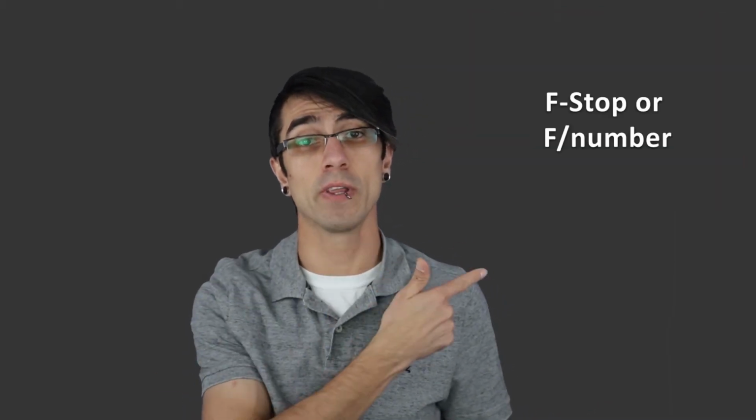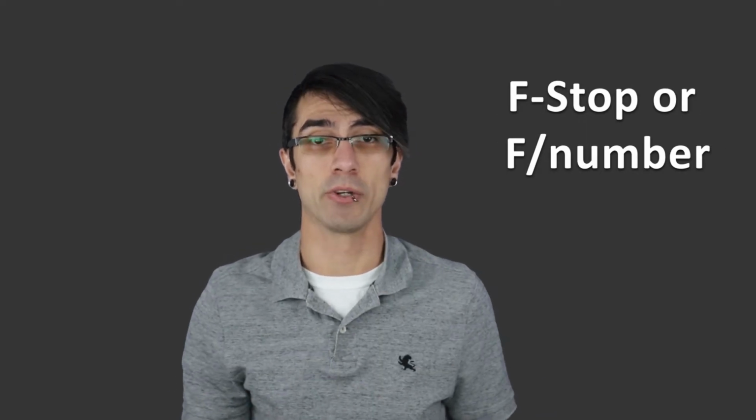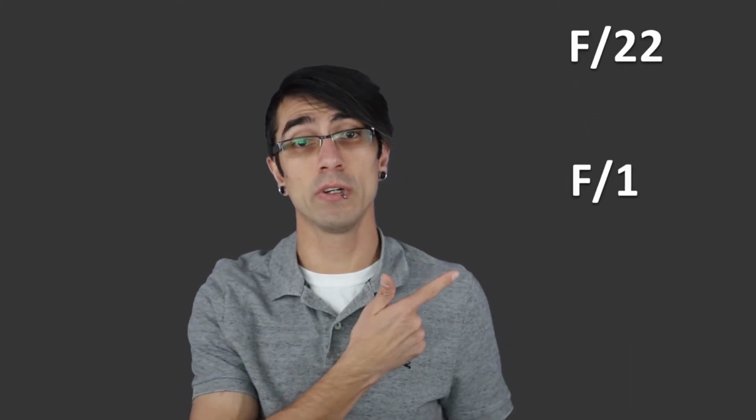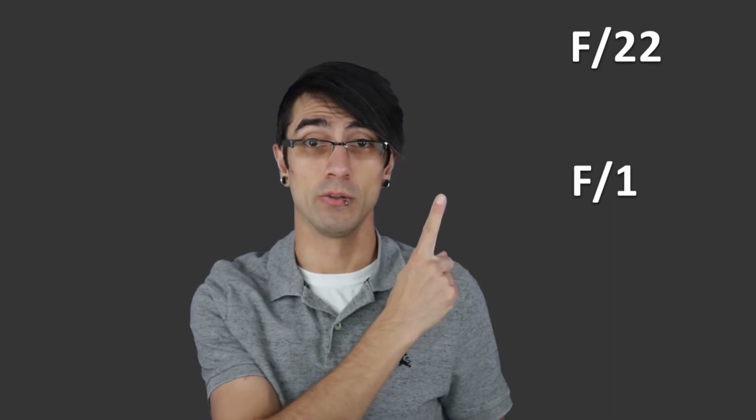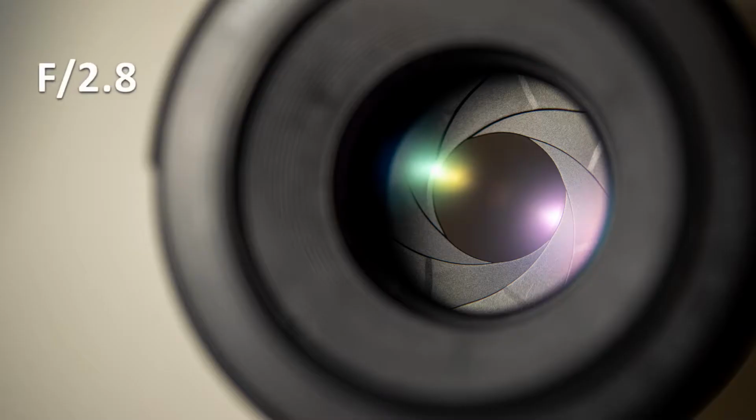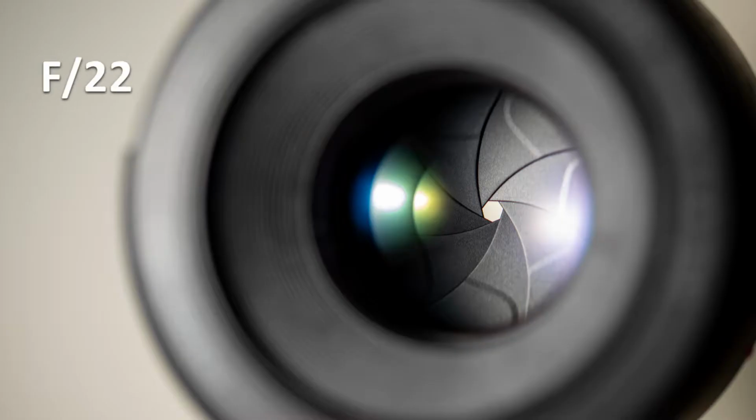As I mentioned, an aperture is an opening that lets light in through the lens and onto the digital sensor. The larger the opening, the more light hits the sensor, resulting in a brighter image. In photography, the f-stop or f number represents the size of the aperture. The scale goes all the way from f1 up to f22 and can be a little bit tricky. The smaller the number, the larger the opening and more light hits the sensor. The larger the number, the smaller the opening, so less light hits the sensor. So it's a little bit reversed.